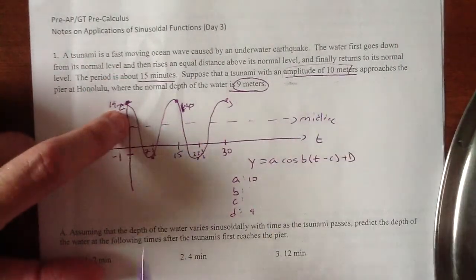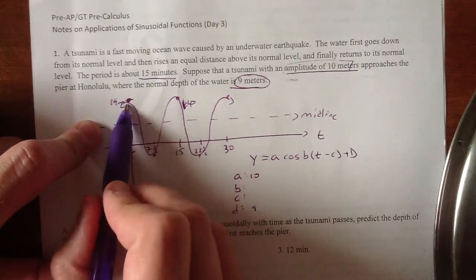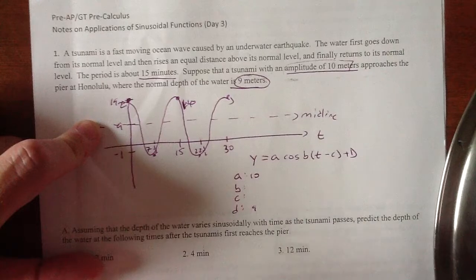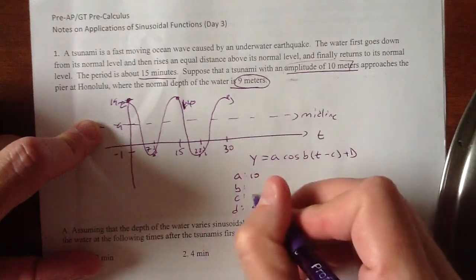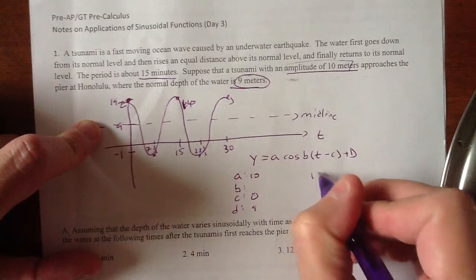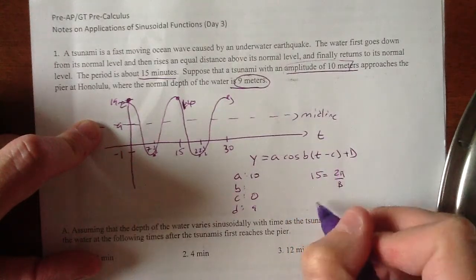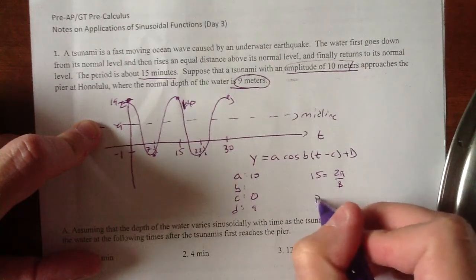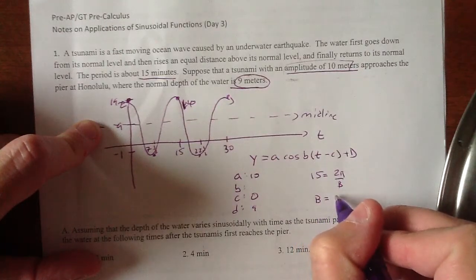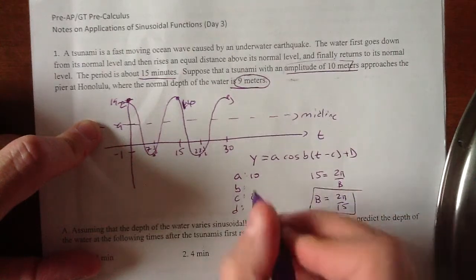And C, now of course, remember we count the distance from the y-axis to the peak, so I can use the 0, or I can use the 15, it doesn't matter. Keep it simple, make it 0. And to get B we use the period. 15 equals 2 pi over B, so simplifying it we get B equals 2 pi over 15.